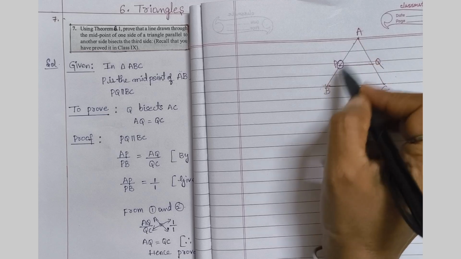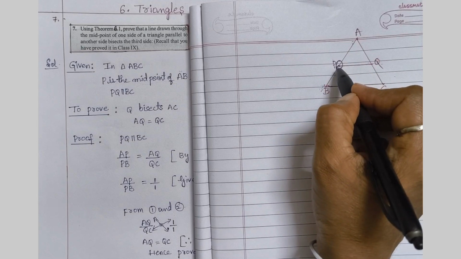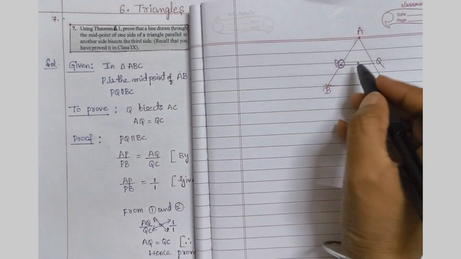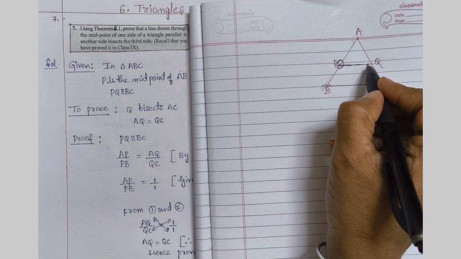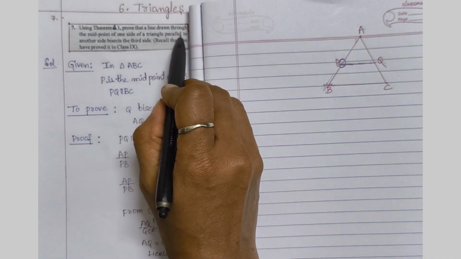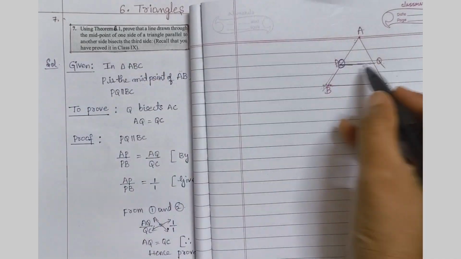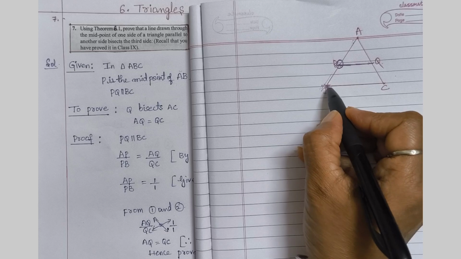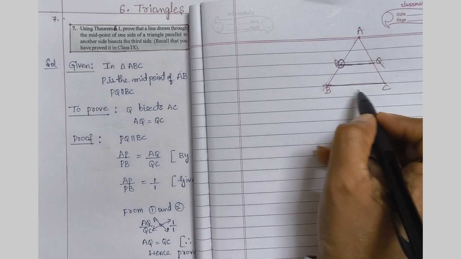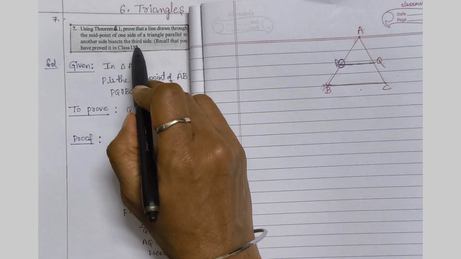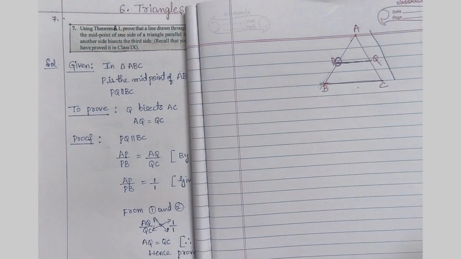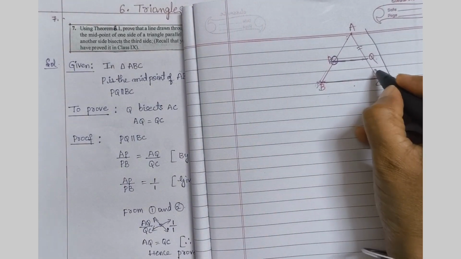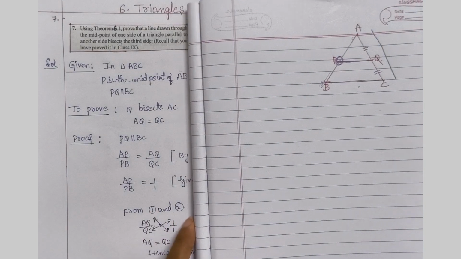Next, this line is parallel to the other side. Next we have to prove what? It bisects the third side. Bisect means it divides equally. We have to prove this. This is the question.